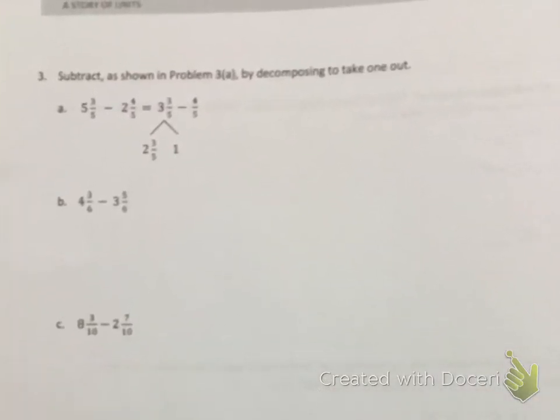And let's go with A to begin. So I have 5 3/5 subtracting 2 4/5. What we're going to do first is we're going to subtract the wholes.